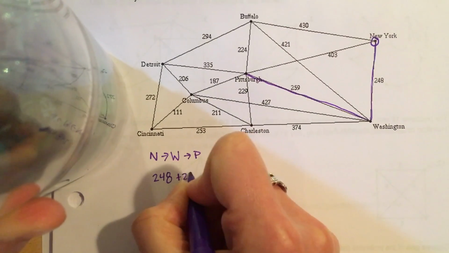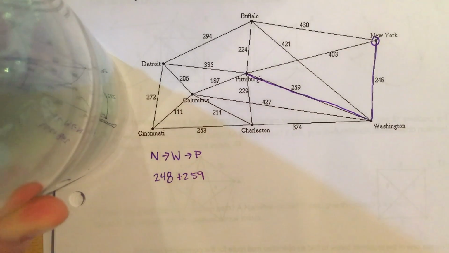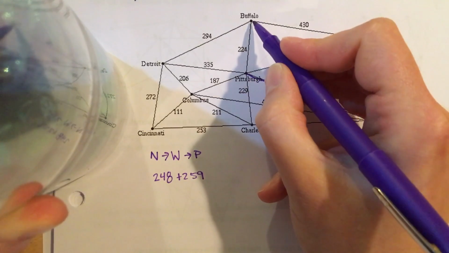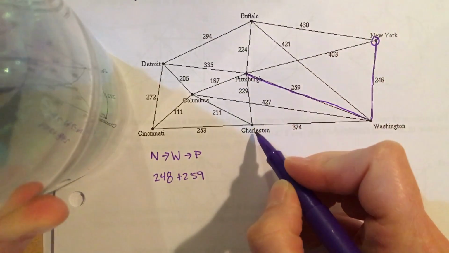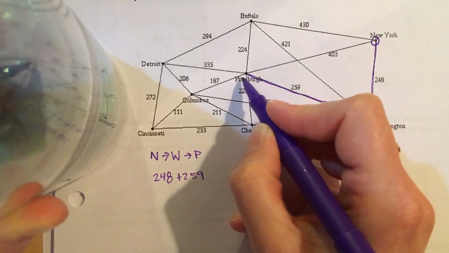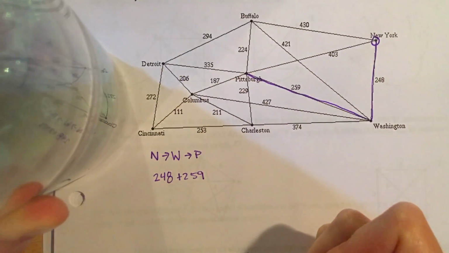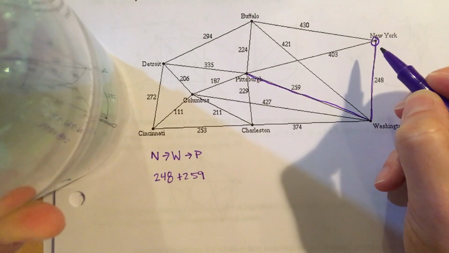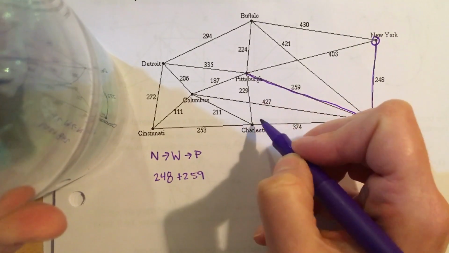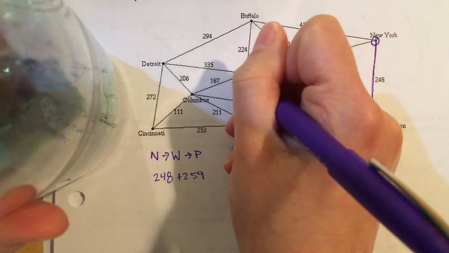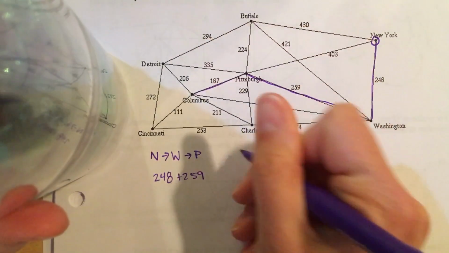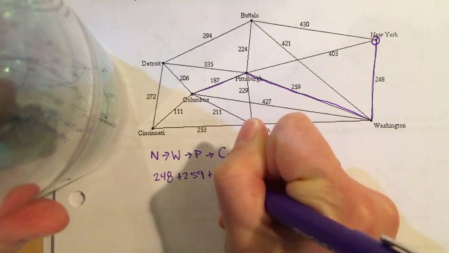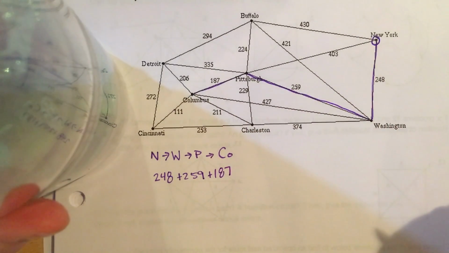So plus 259. Now from Pittsburgh, we can go up to Buffalo, that's 224, down to Charleston, that's 229. We can go to Columbus, we can go to Detroit. Those are our options. We don't want to go back to New York just yet. Our shortest path would be the 187, so we're going to go to Columbus. So that means we're going to have to add 187 to the length of our path.